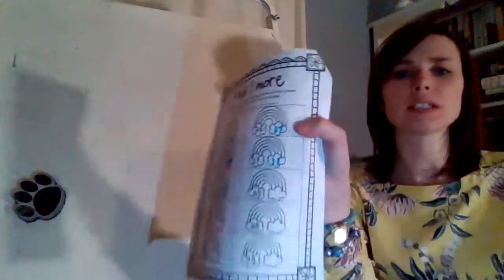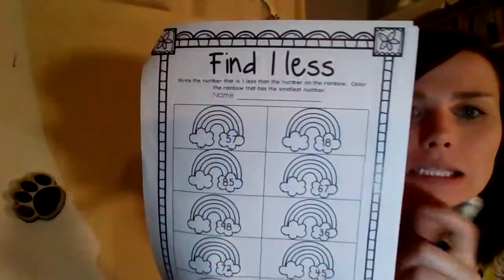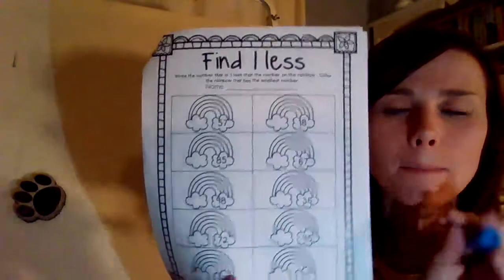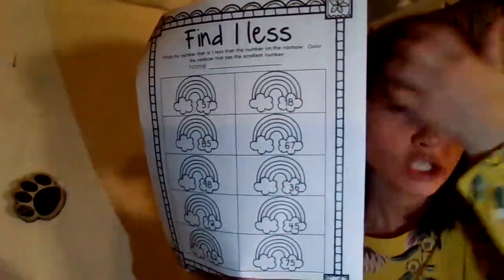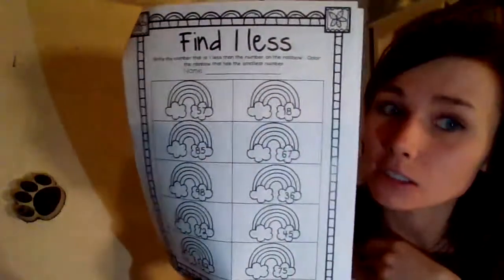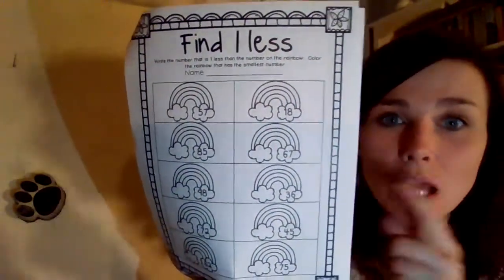And I'm going to leave the rest of those for you to do on that page. All right, turn to the next page. We have find 1 less. So our number is going to get 1 smaller. So boys and girls, we really only need to look at the ones house for 1 less, minus 1.